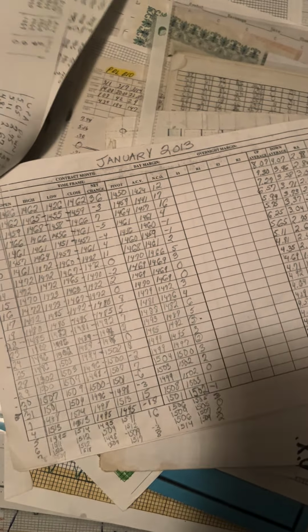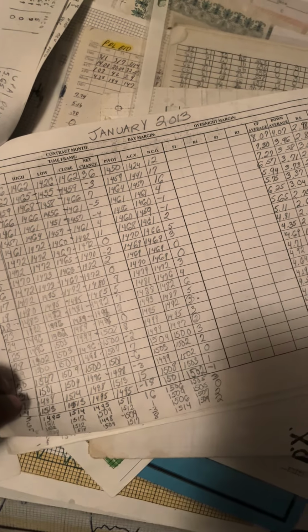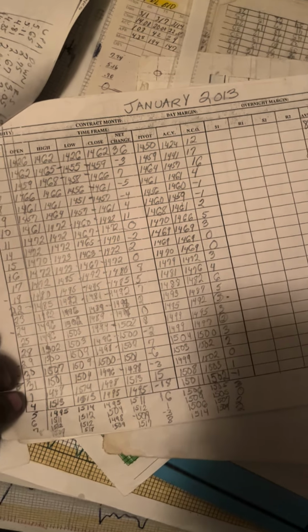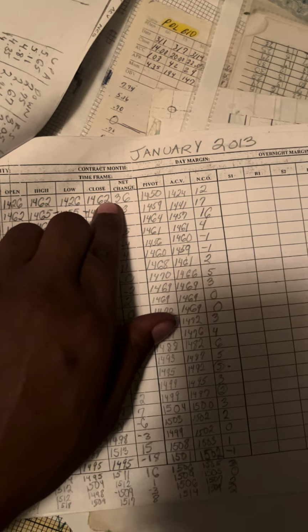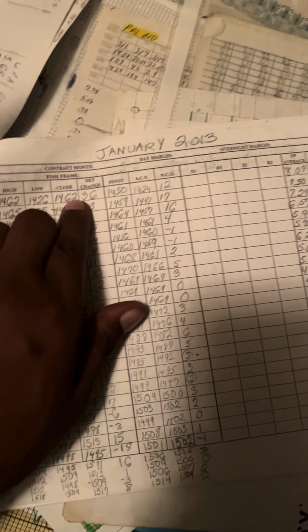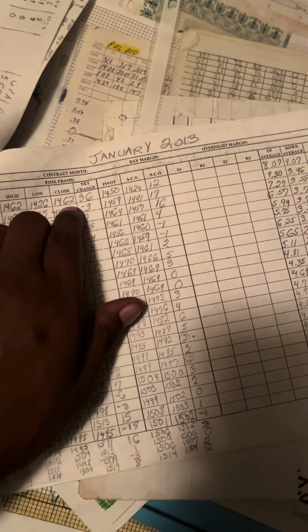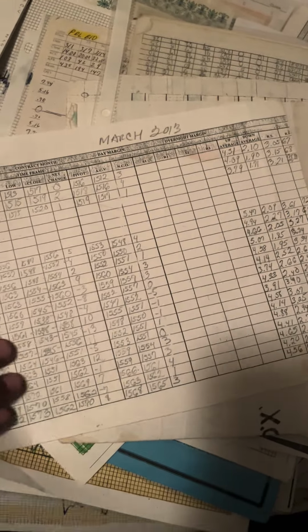December, January 2013, over 10 years ago at this point. You're looking at it, right? Look how the S&P rose. When we looked at the first page, it was August, and it was trading at 1,300 and something. Look how it rose, and so forth. February 2013, March. And there are others, but that's just that one particular sheet.